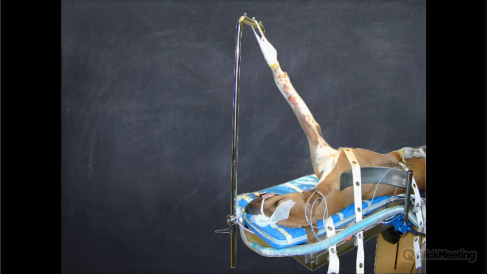And of course, in some segments, like radius and ulna with reduced muscle coverage, and with patients with a good body mass, we could use this technique.